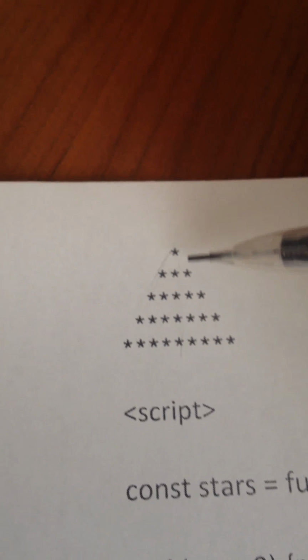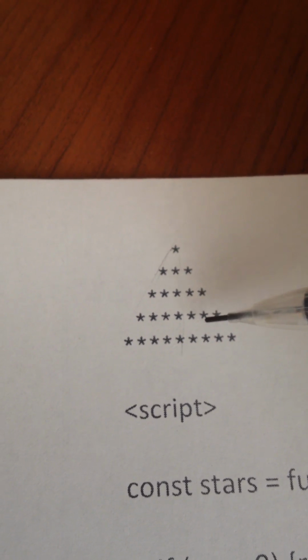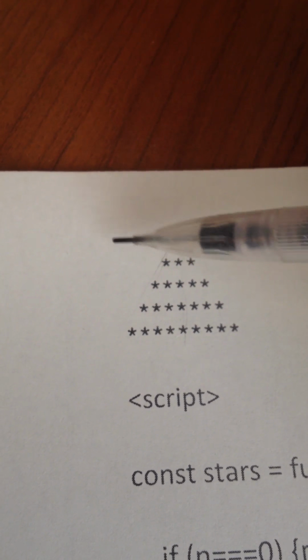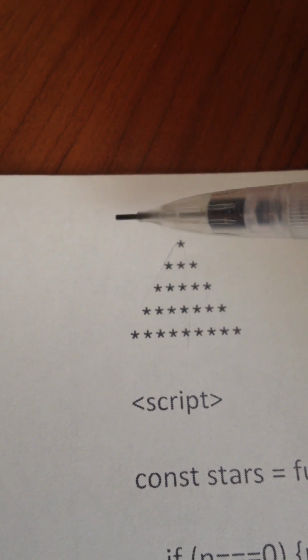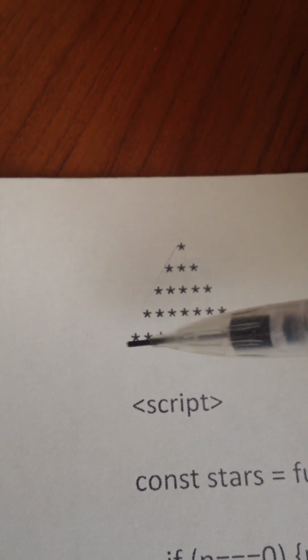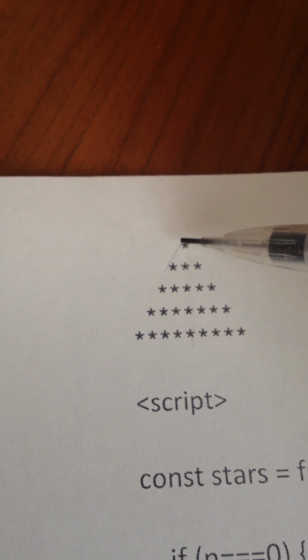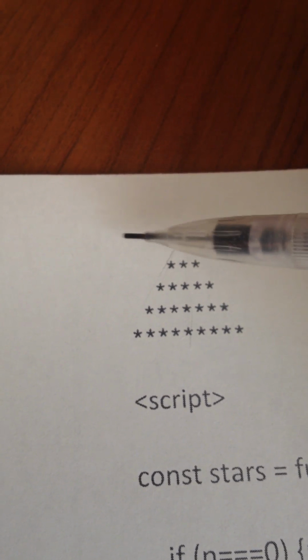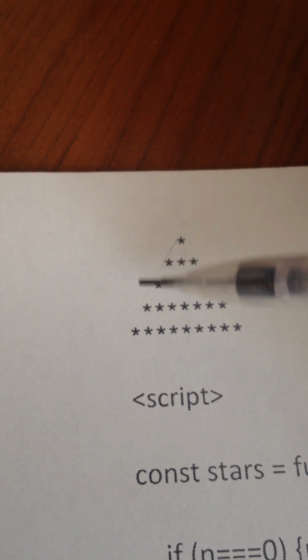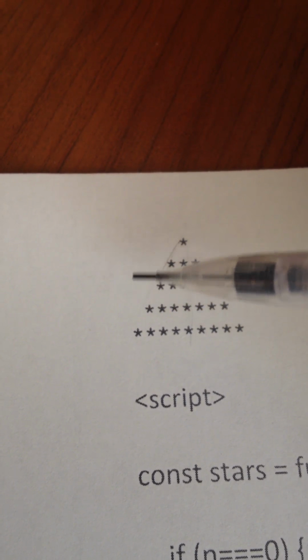So here we have 1, then 3, then 5, then 7, and so on and so forth. And the number of spaces is becoming less by 1 at a time. So here we have 4 spaces, here we have 3, here we have 2, and 1.